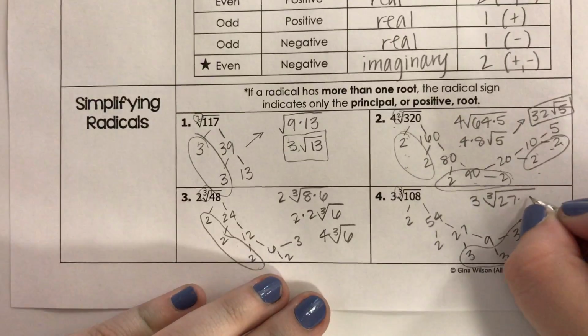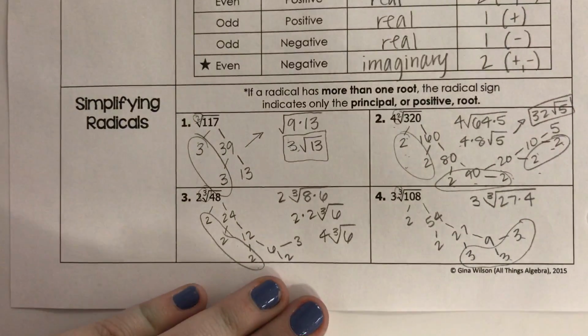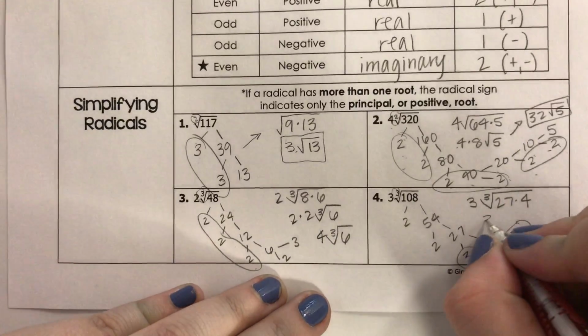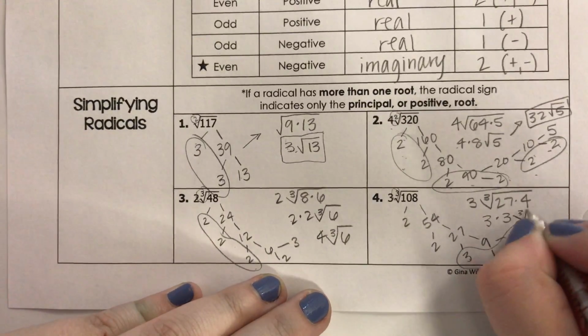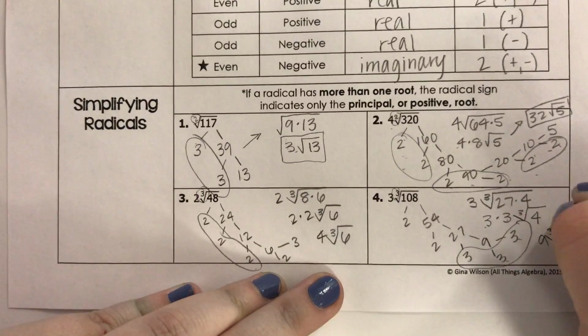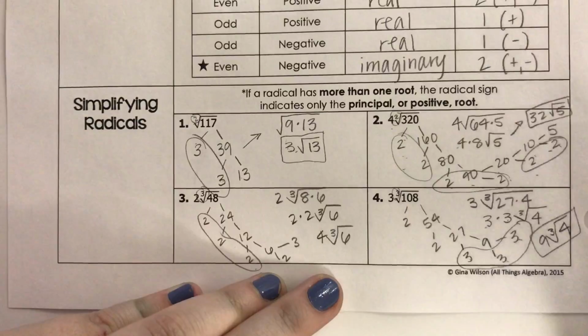Times 4, because 2 times 2 is 4. Cube root of 27 is 3. 3 times 4 is 12. And that's your answer.